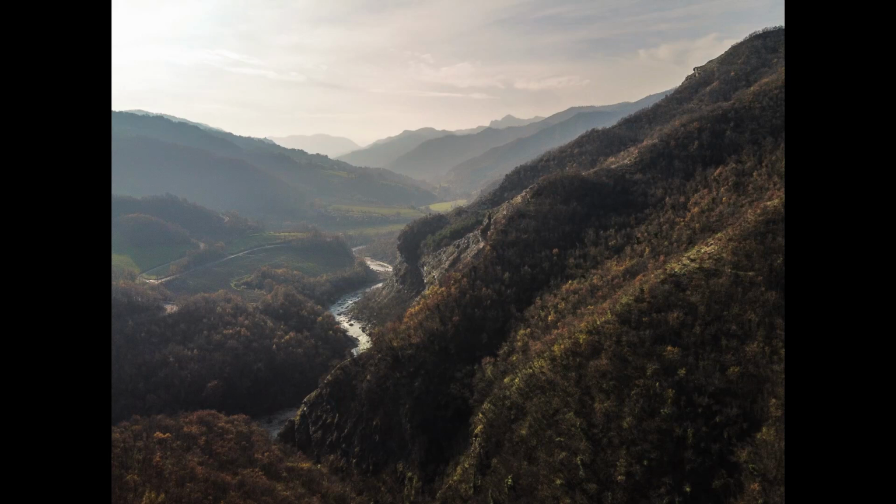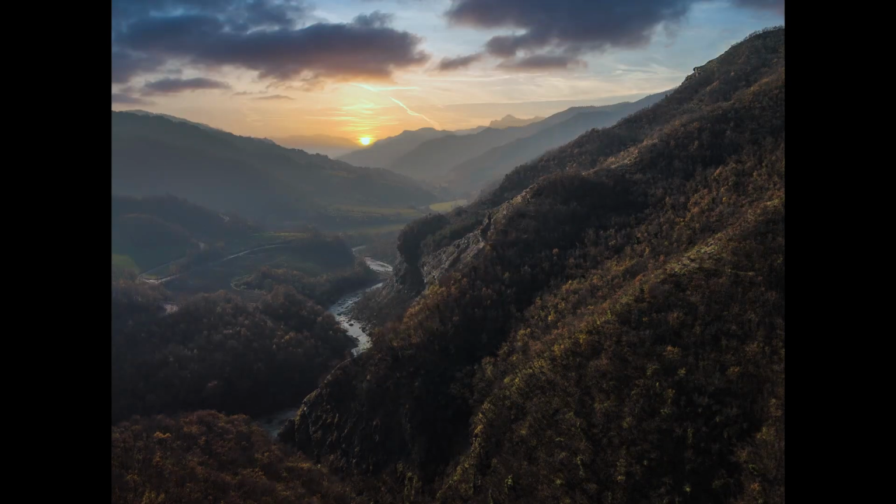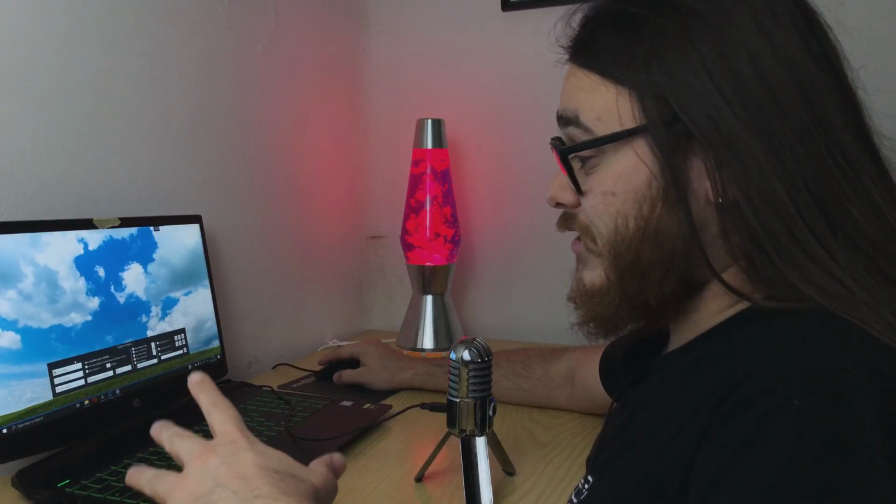Today I'm going to show you how to get from this to this. Yeah, I know. And it's going to take less than 3 minutes. It's going to be done in Luminar, but we're going to start in Lightroom.